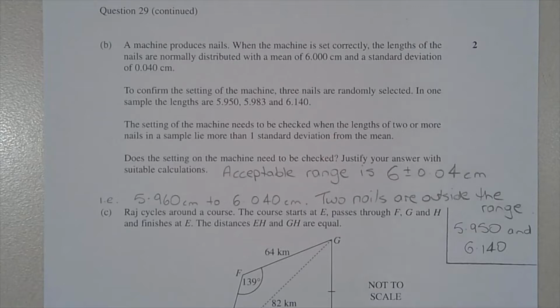Question 29b. A machine produces nails. When the machine is set correctly, the lengths of the nails are normally distributed with a mean of 6.000 centimeters and a standard deviation of 0.040 centimeters. To confirm the setting of the machine, 3 nails are randomly selected. In one sample, the lengths are 5.950, 5.983 and 6.140.